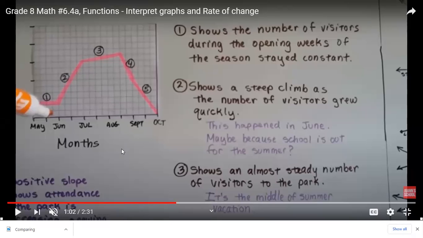What about line 3? Can anyone tell me what line 3 denotes? Is this line constant or increasing? Increasing. Someone said it's constant, but no, it's not constant.